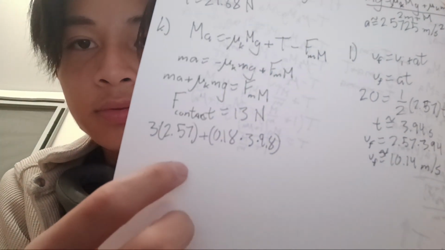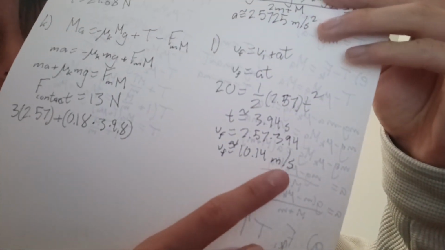Yeah, 3.94 seconds. And so we just plug that into the function. Vf equals 2.57 times 3.94. 10.13? 10.14. We'll just say it's 10.14. So it lands at around 10.14 meters per second.